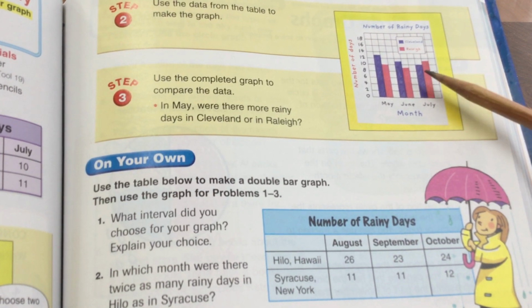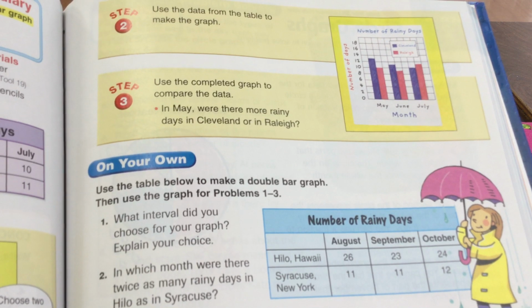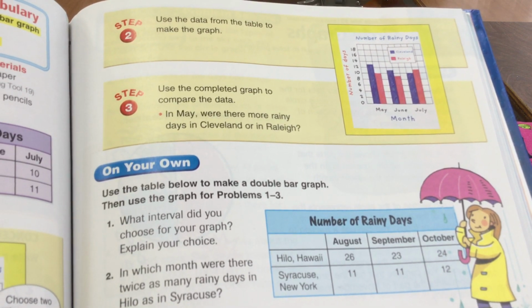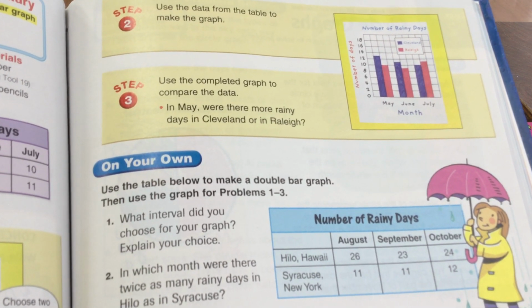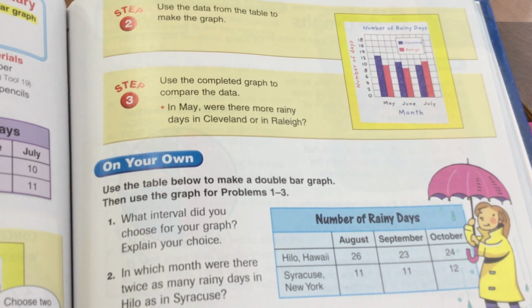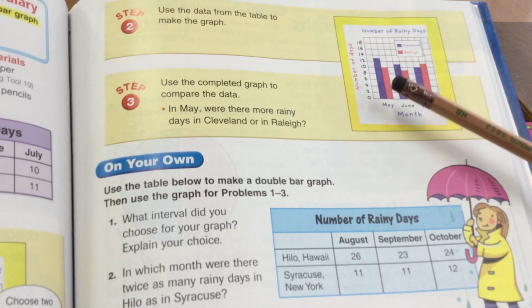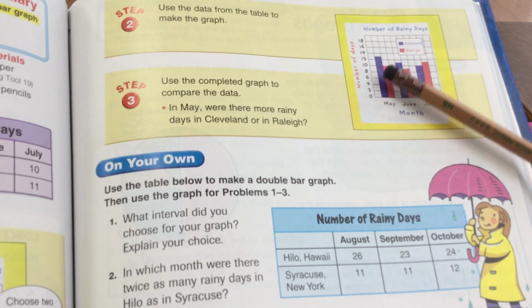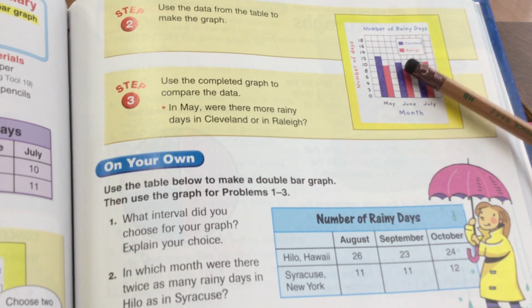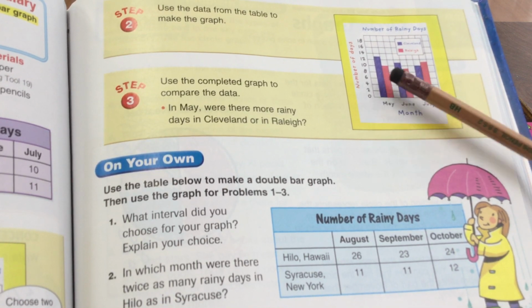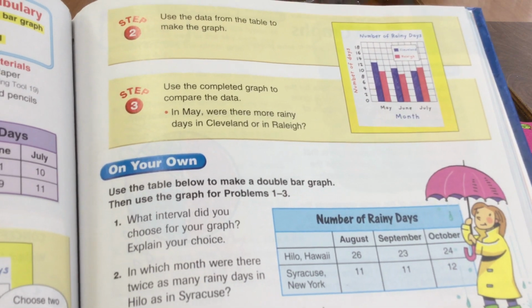That is your double bar graph. It's very easy to make. If you can make a regular bar graph, making a double bar graph is no problem at all. Now, one thing to remember, the bars in a double bar graph need to be together like this. There should be no space between the bars.